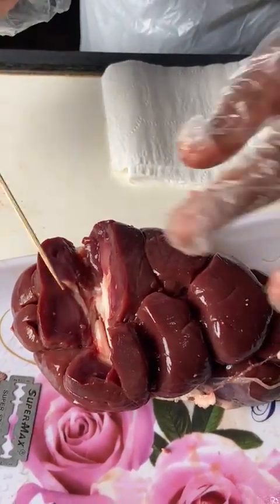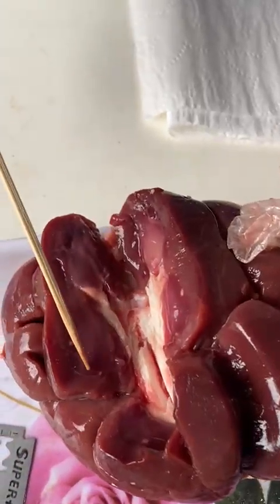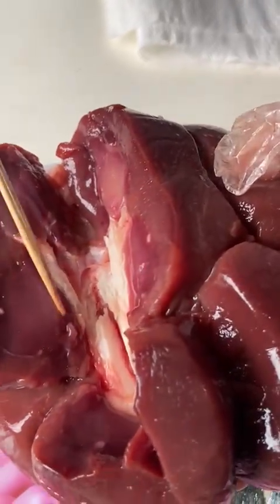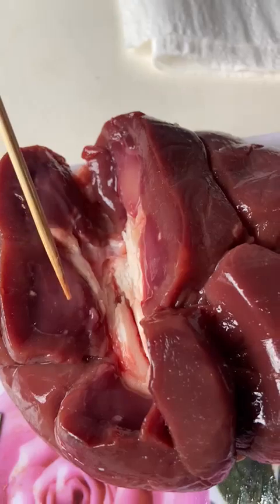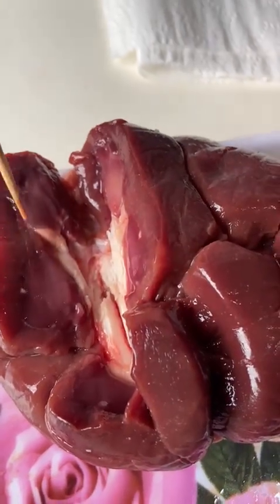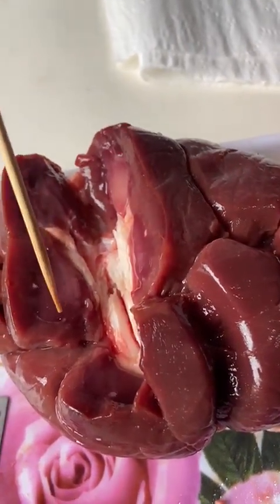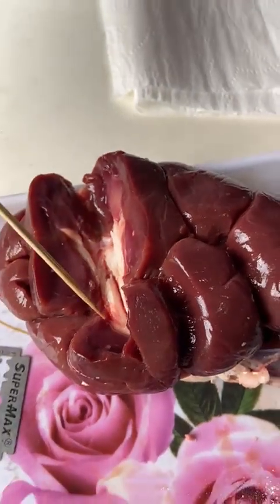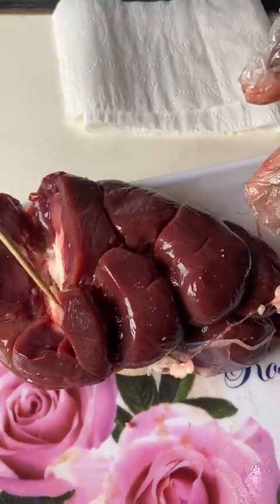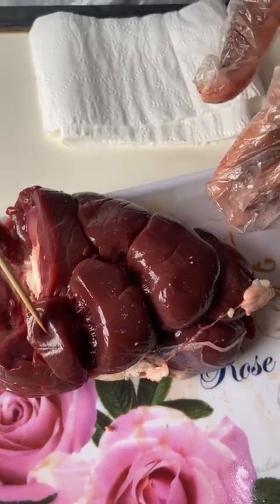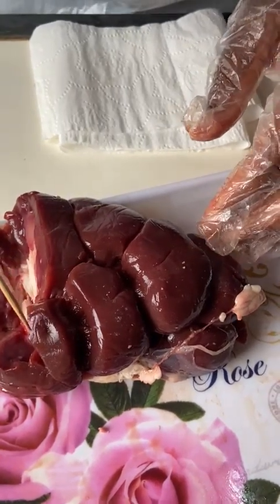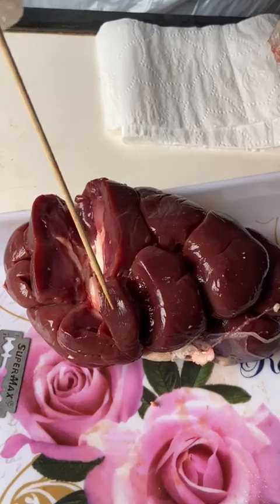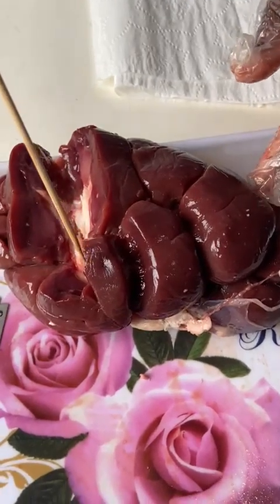Here we have the darker areas. Do you see these darker areas here? They are the renal medulla. This is the inner region of the kidney. Its function is to concentrate the urine by absorbing water and salt.